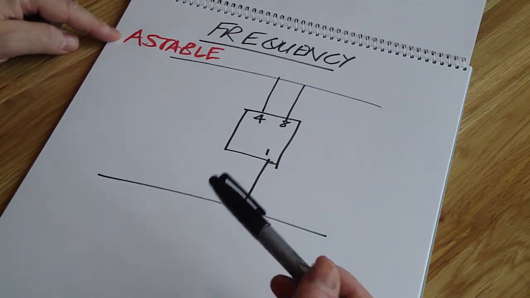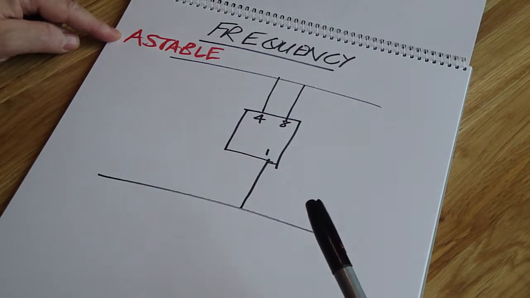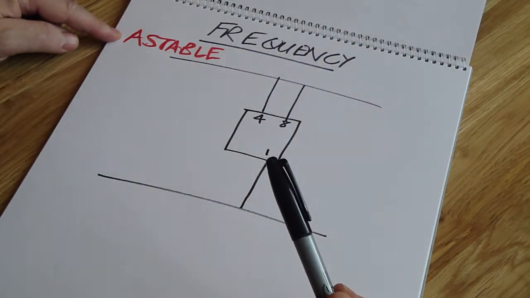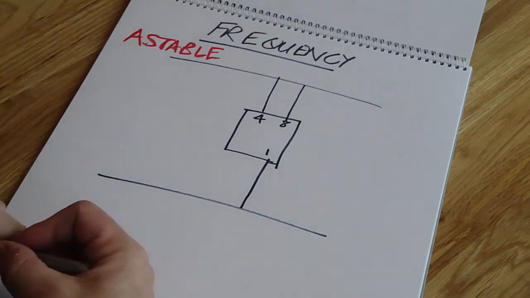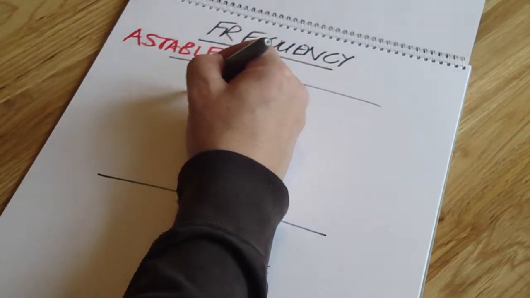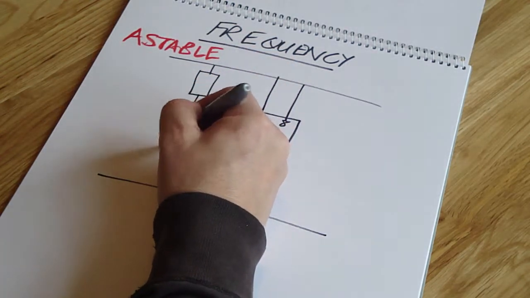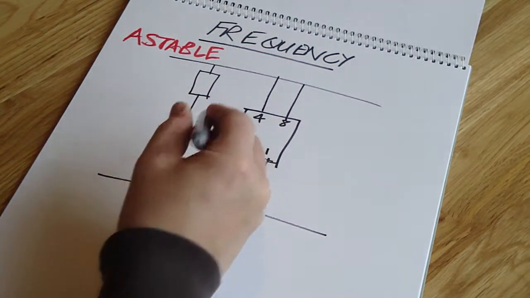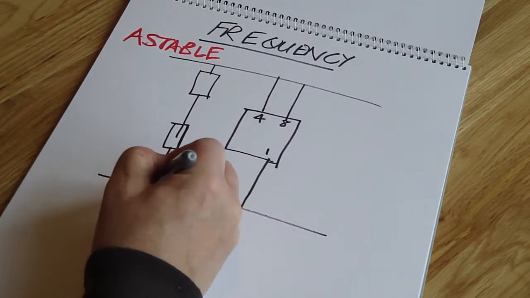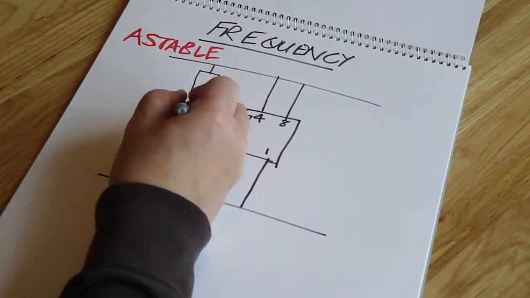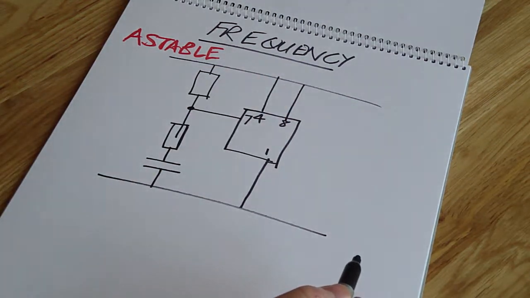It doesn't stay in a stable state. That's why it's called astable. So it comes on and off in a frequency. Now, the thing to do is, we've got a resistor here, we've got a resistor here, and we've got a capacitor at the bottom. Pin 7 joins between the two resistors, and it always does that.